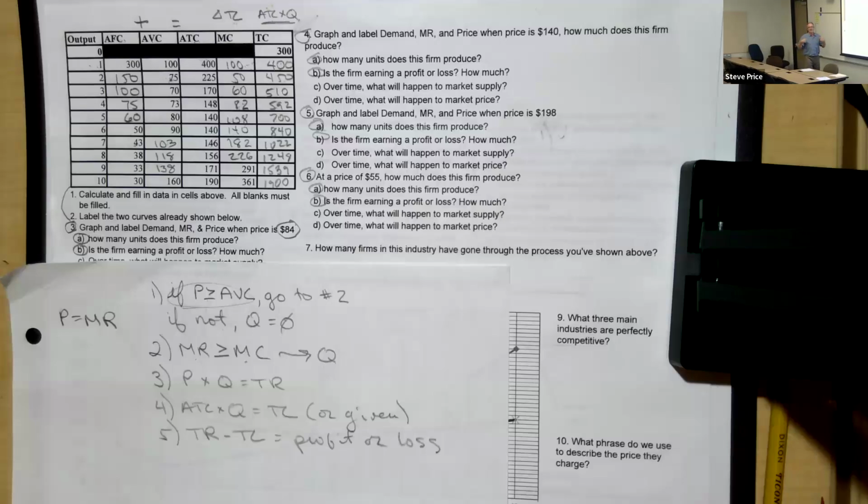So if you can't afford your salaries, can you stay in business? No, so we call this the shutdown decision. If you can't cover your variable costs, you can't keep the lights on, you can't pay your workers, you're out of business.